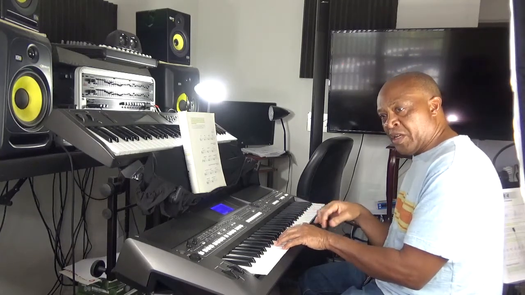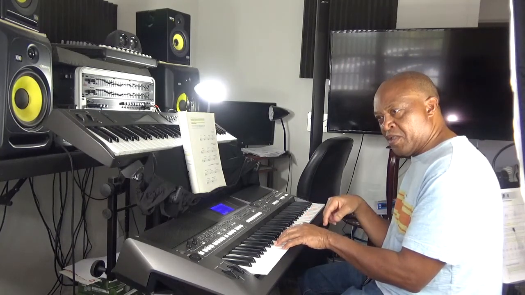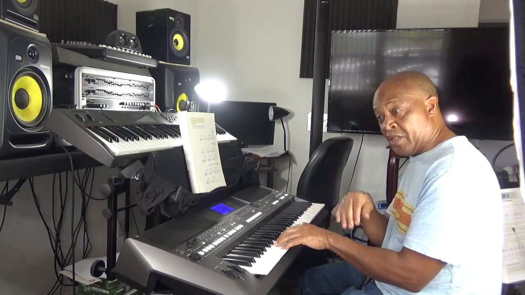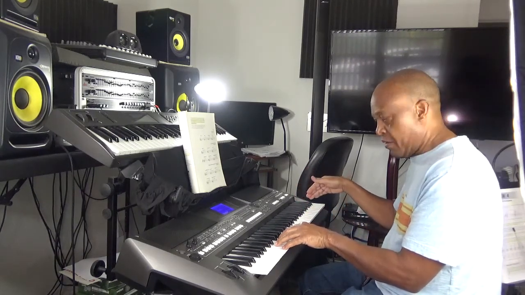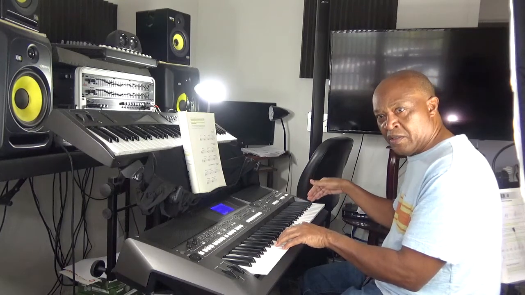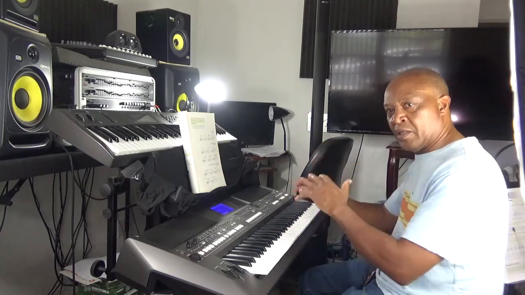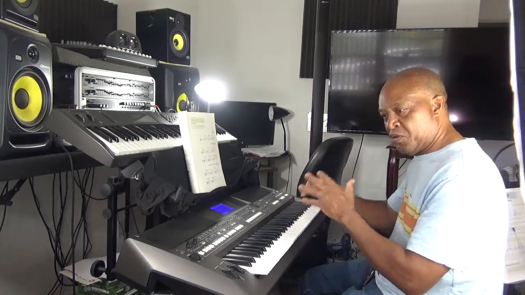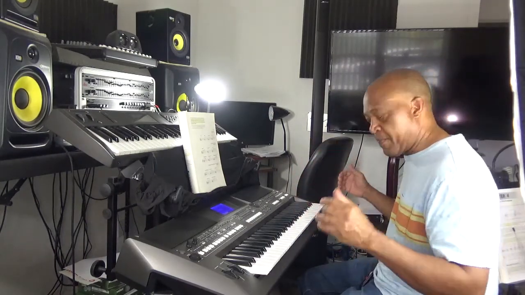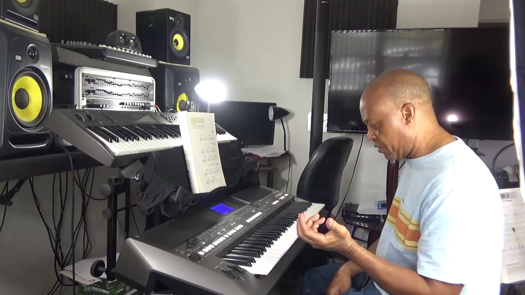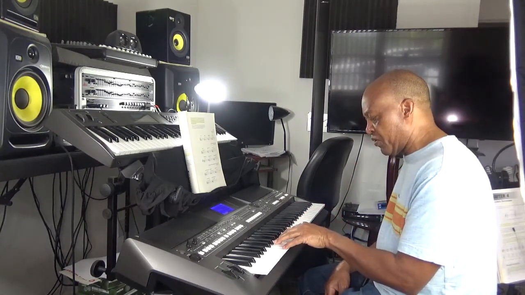And what I'm doing now, using the C major scale, you can do it in any major scale. All you need to do is transpose to the other keys and do the same thing. Okay, so what I just did here, I just played C major 6.